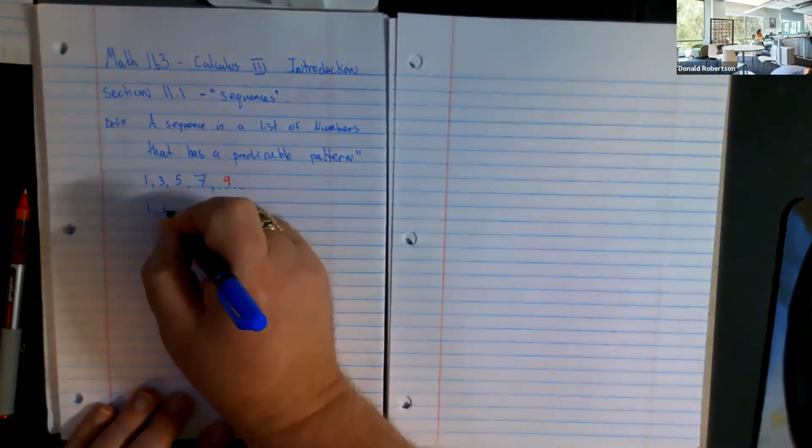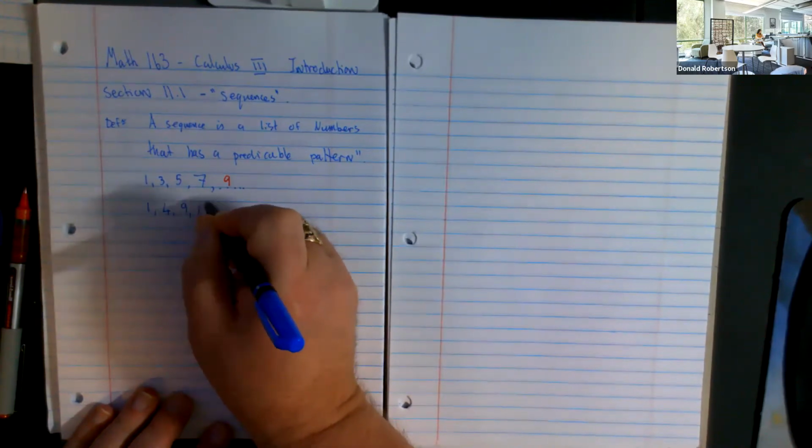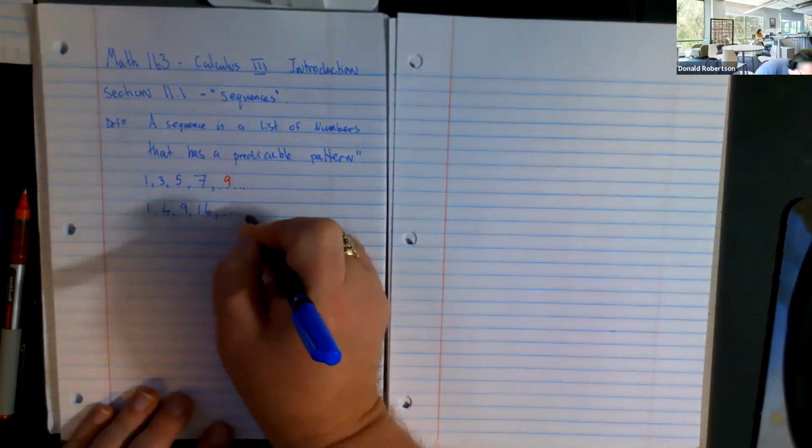How about this sequence? Any volunteers for the next number? They're all squared. Right, so what would the next number be? 25.